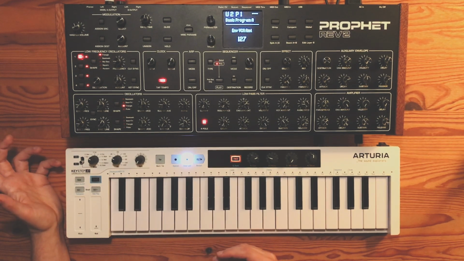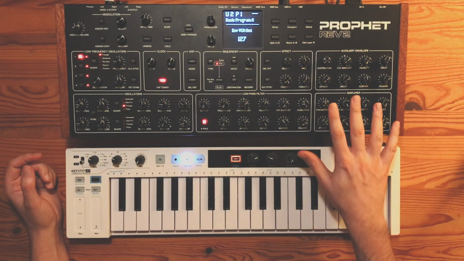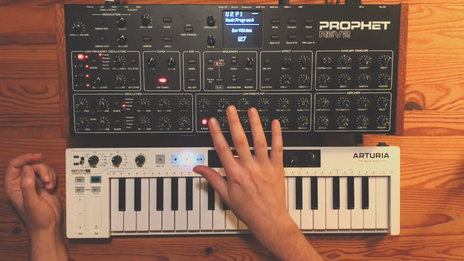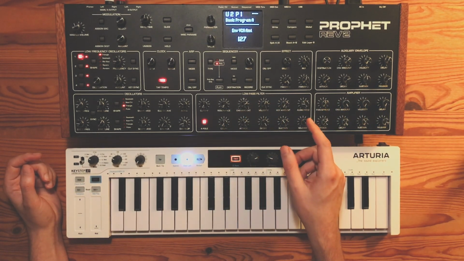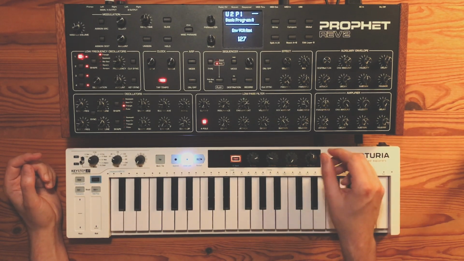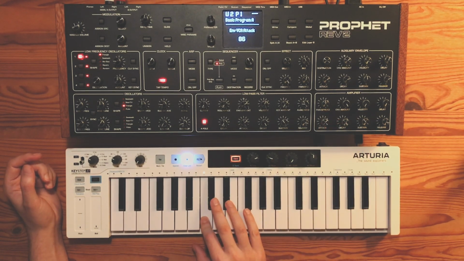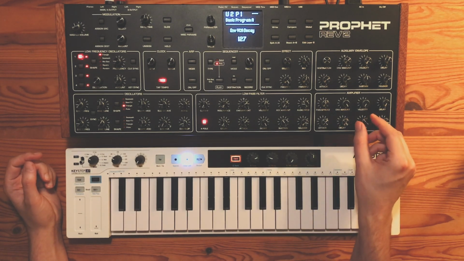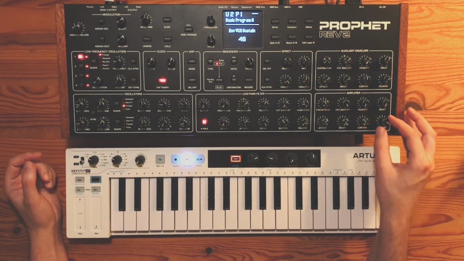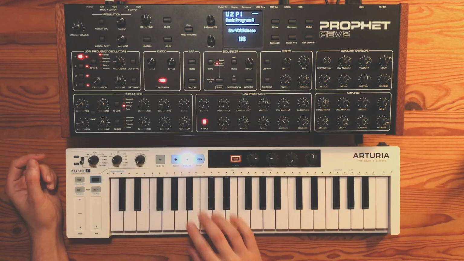Next, let's look at how we can achieve this long attack and release. This has two parts, the amplifier and the filter. The envelopes for these basically both have the same settings for attack, decay, sustain, and release. We'll start with the amplifier. So we'll set the attack to 86, the decay to 127, the sustain to 46, and the release to 116, which is very long. And now it will sound like this.